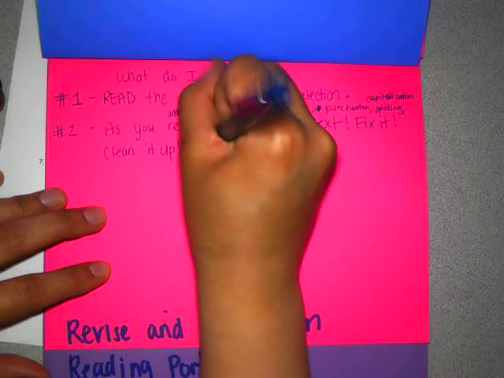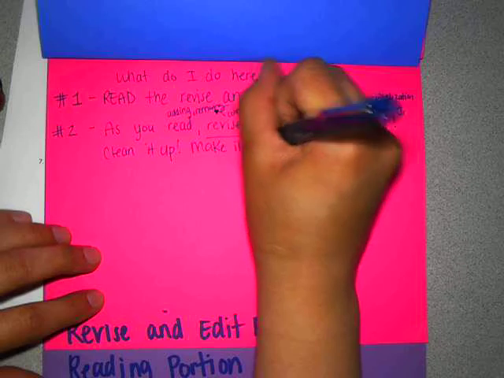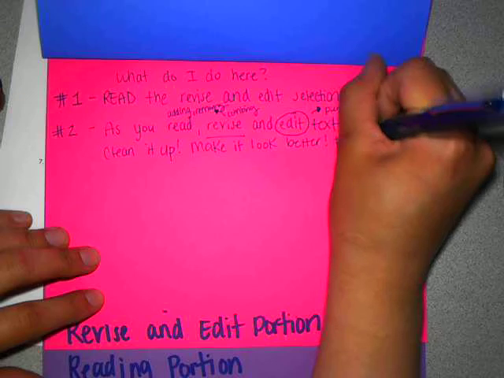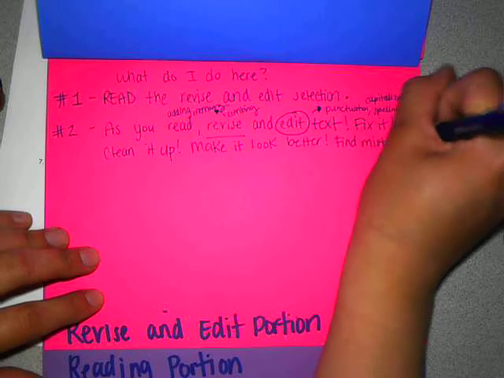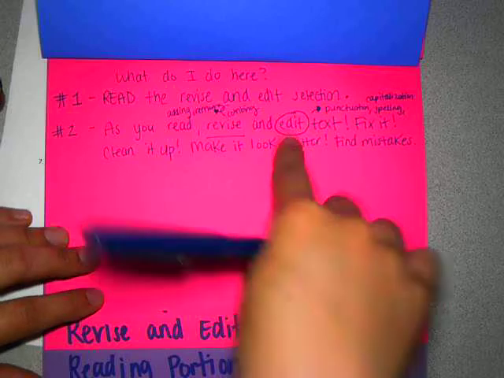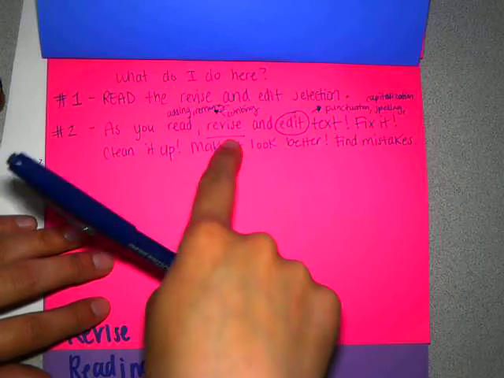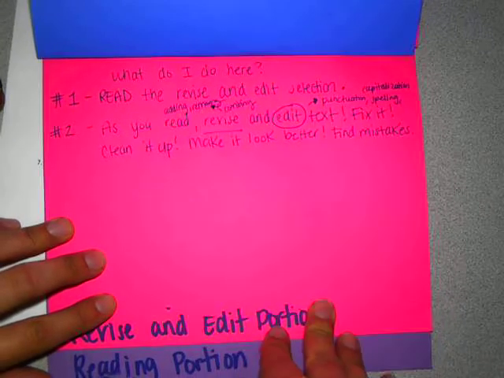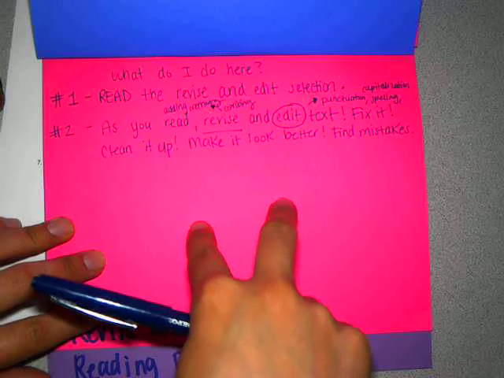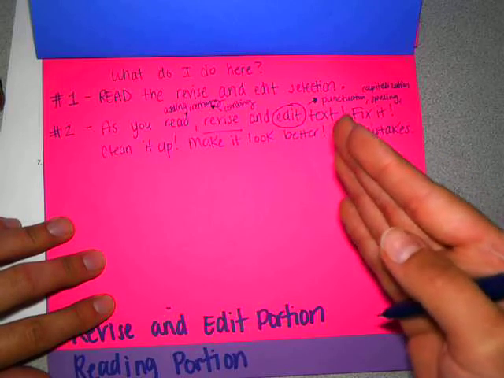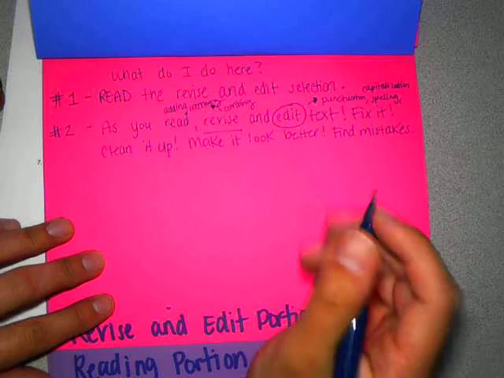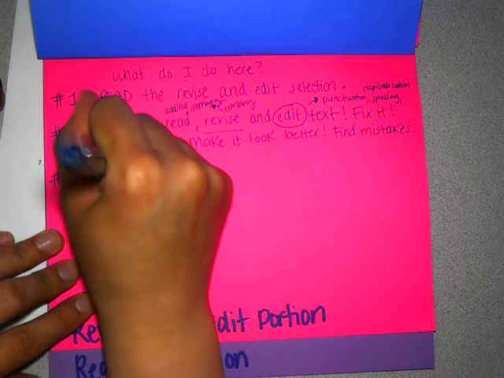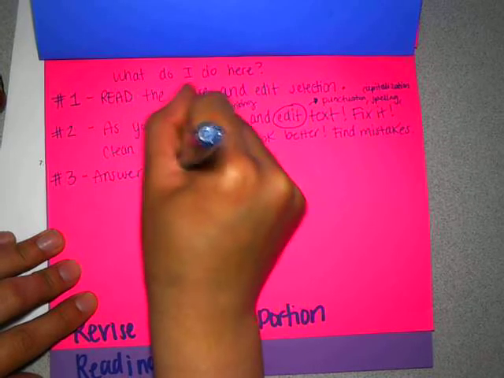Make it look better. Try to find the mistakes. If you can't find editing mistakes, then you'll know, oh, hey, I'm going to be revising mainly in this text, because they usually give you a text where you revise, and they'll give you another one where you edit, and then they'll give you one where you do both. So that'll help, I guess, like foreshadow or set you up for the question so that you're better prepared. After you do that, go to the questions, answer your questions next.